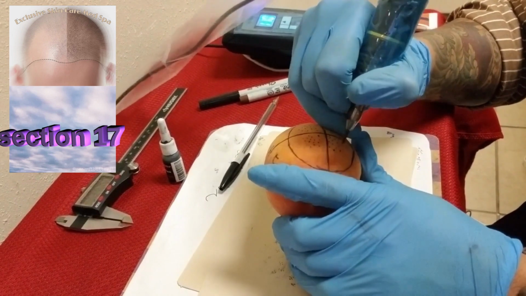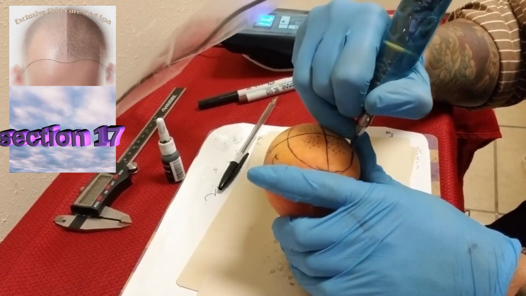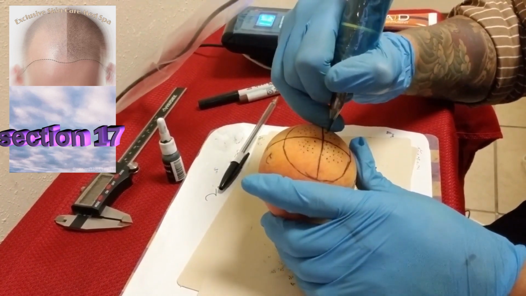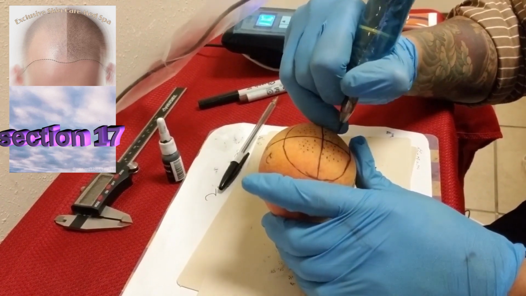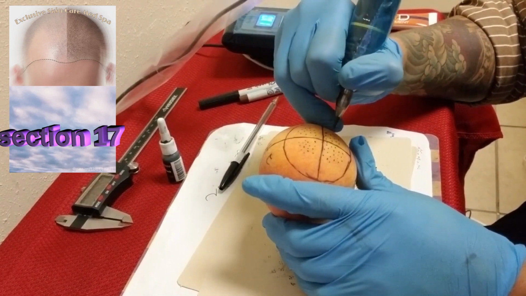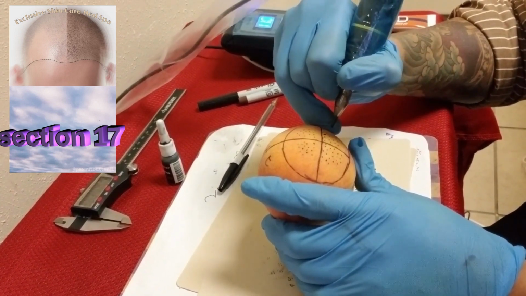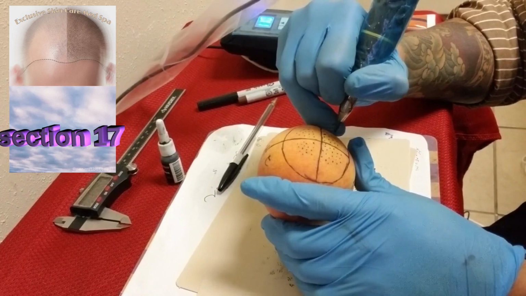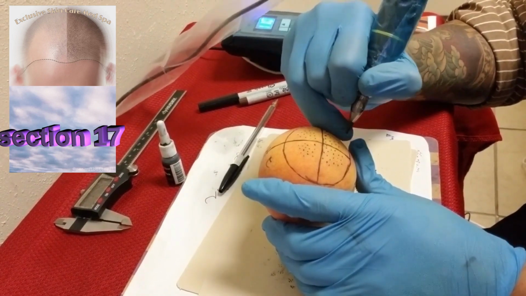We divide the time: if it's four parts that we're doing for the entire top of the head, we divide it by four, and we just spend 30 minutes on each side. That way we have more control and time of how many hair follicles we're doing.